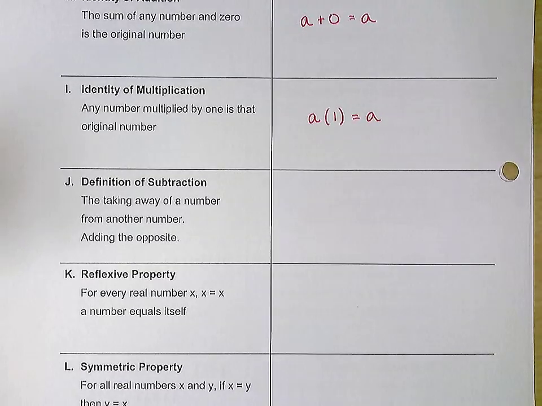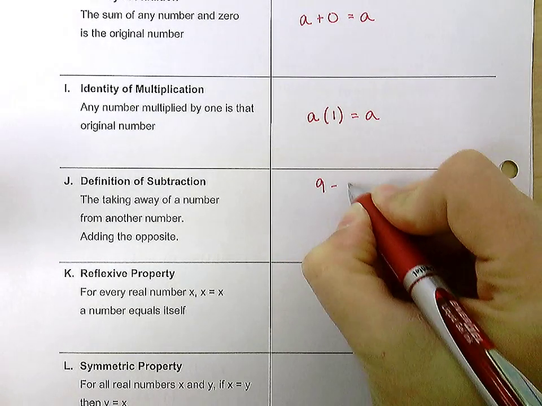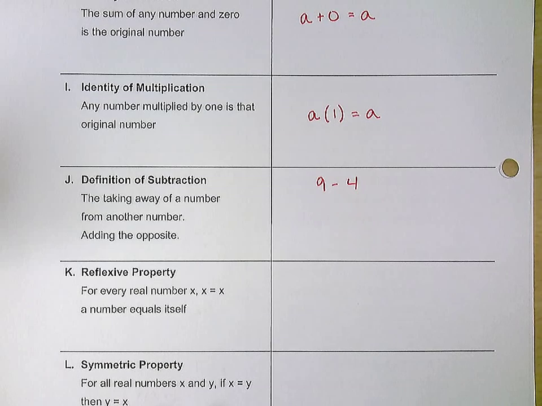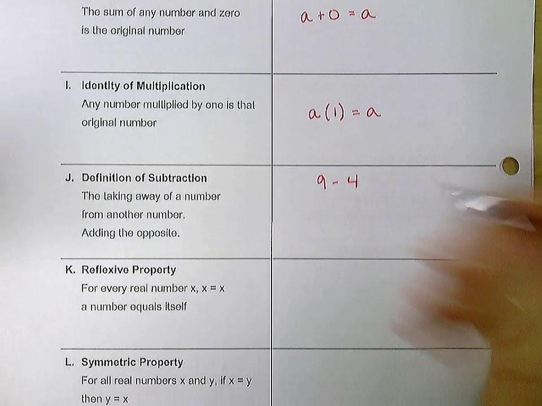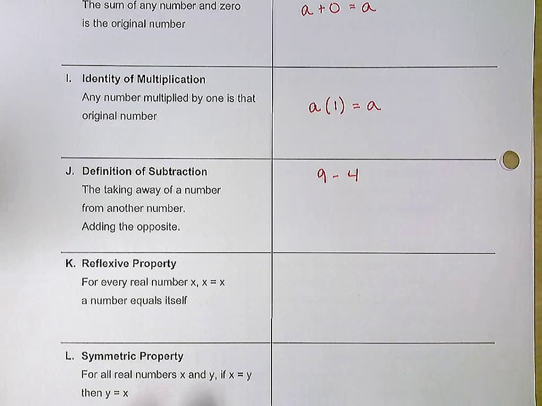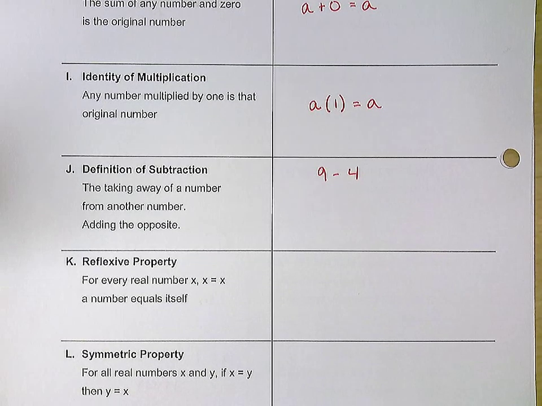Next we have the definition of subtraction. So that's the taking away of a number from another number. So if I have a number minus another number, you're just taking away each number. Tough stuff here. I think you know most of these. The taking away of another number. Do you want another example? No. Okay.